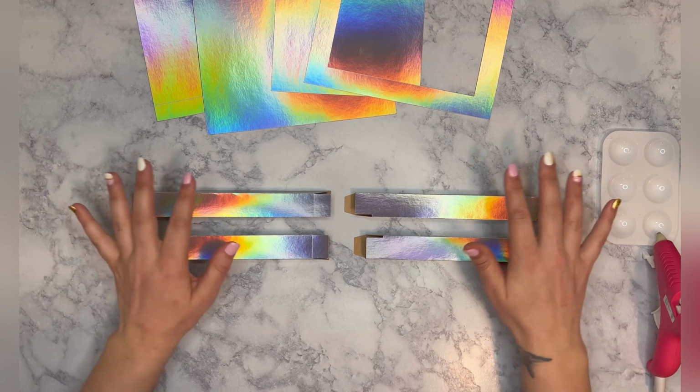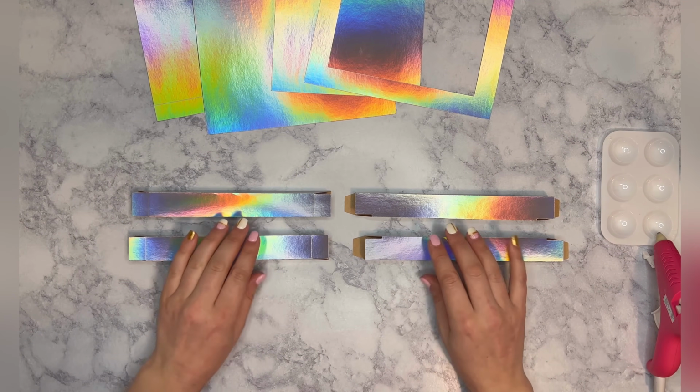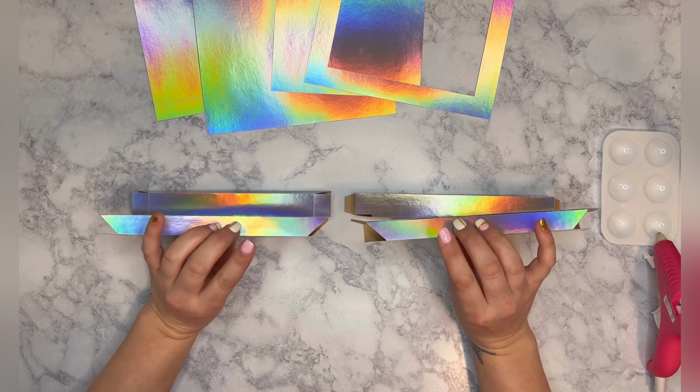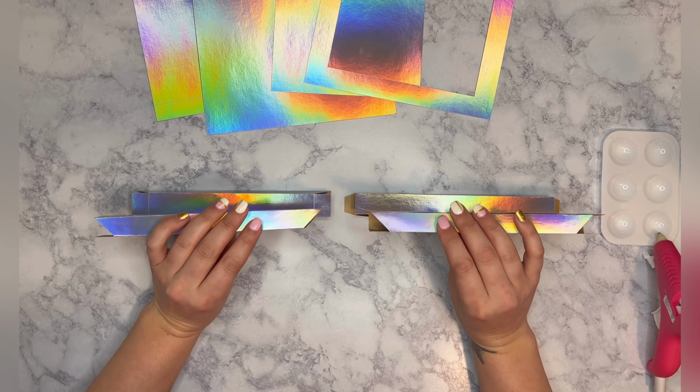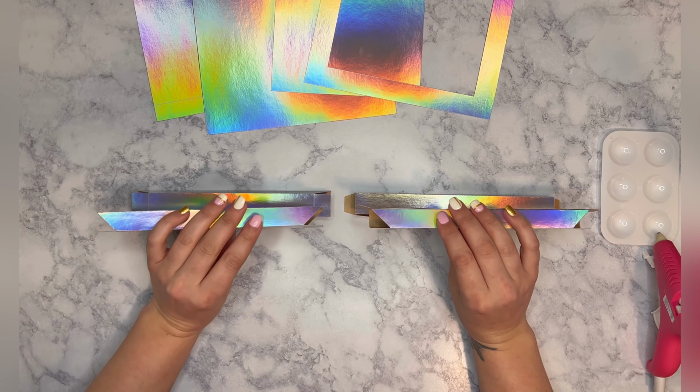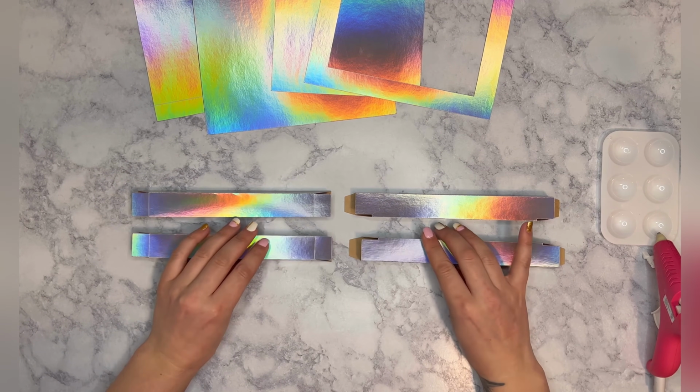All right, so we should have all 4 pieces of our border connected, looking like this. You should notice by now that they do look a little bit different, and there is a reason for that. That is how they connect, which I'm going to go ahead and show you how to do right now.